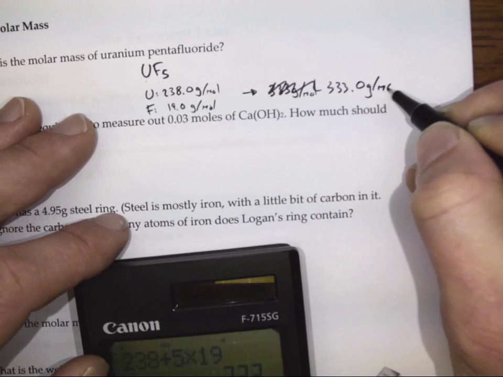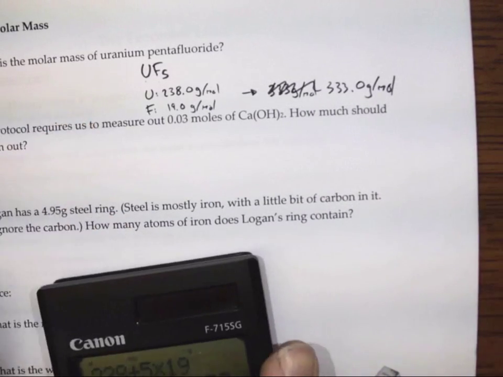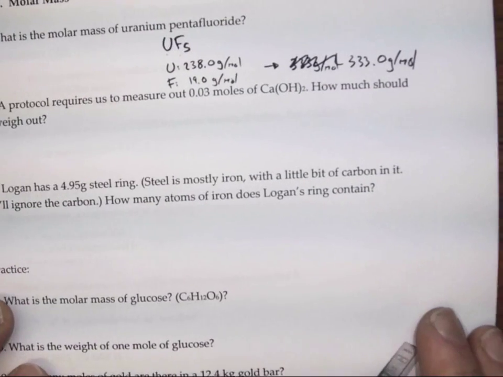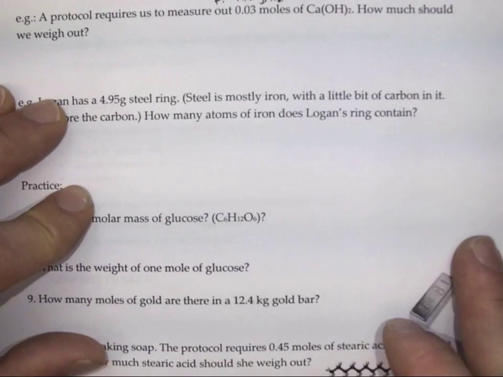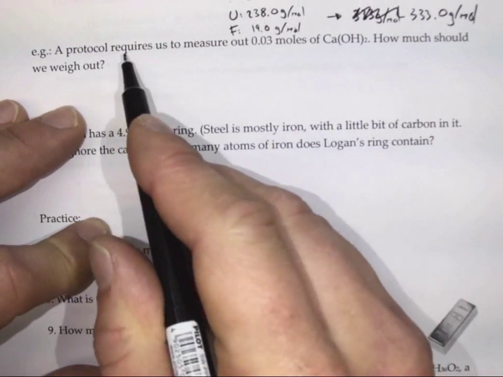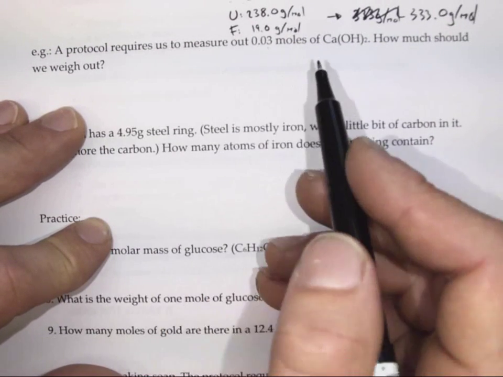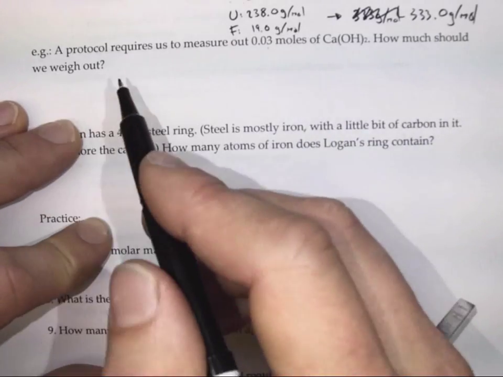333.0 grams per mole. But like I've said earlier, I don't really want you getting too distracted with sig figs right now. I really want you to concentrate on conversions. All right. Protocol requires us to measure out 0.3 moles of calcium hydroxide. How much should we weigh out?